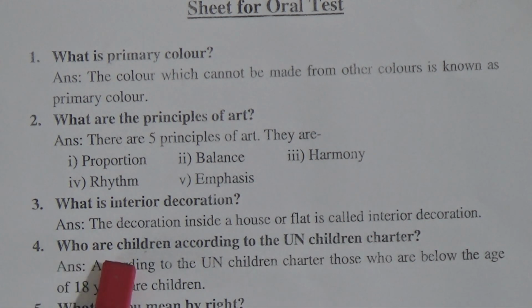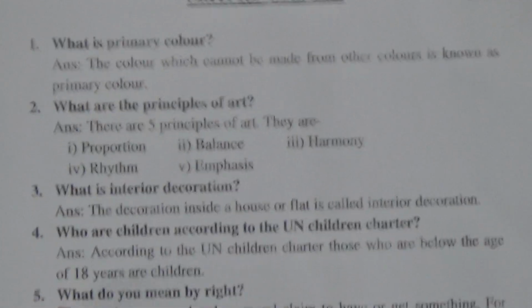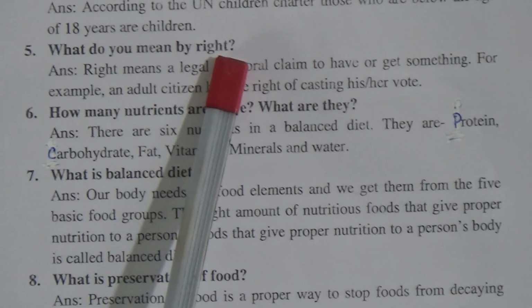Number 4, who are children according to the UN Children Charter? So the answer will be, according to the United Nations Children Charter, those who are below the age of 18 years are called children.